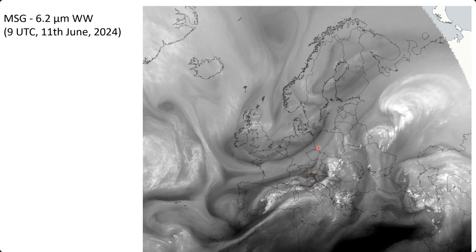So you see the jet stream. You have the darker colors with dry descending air on the colder side of the jet stream.